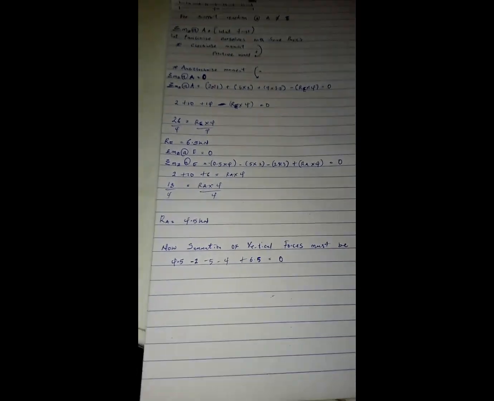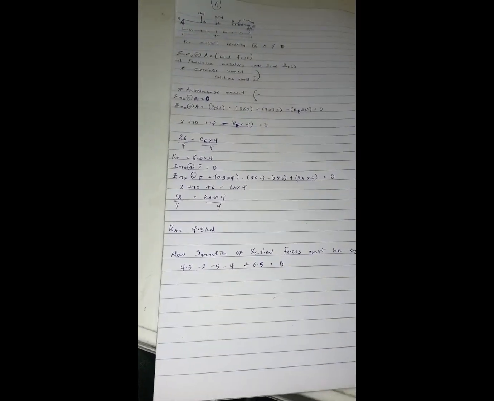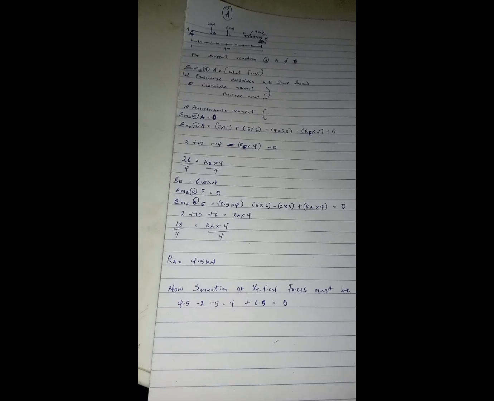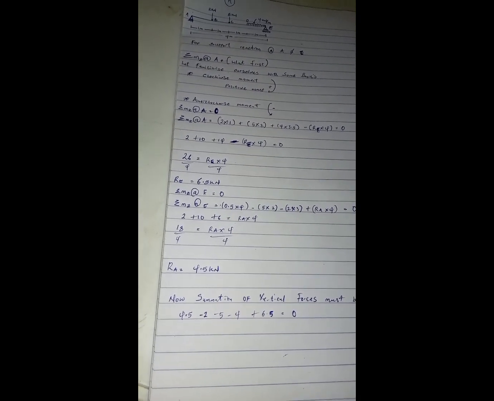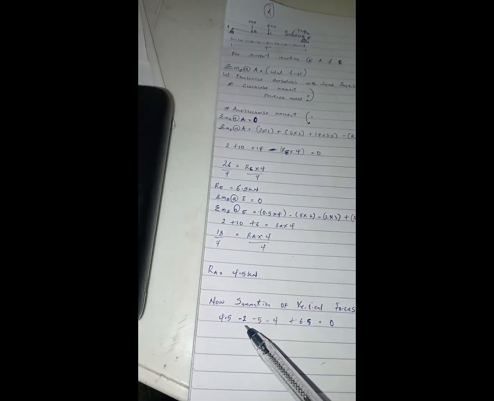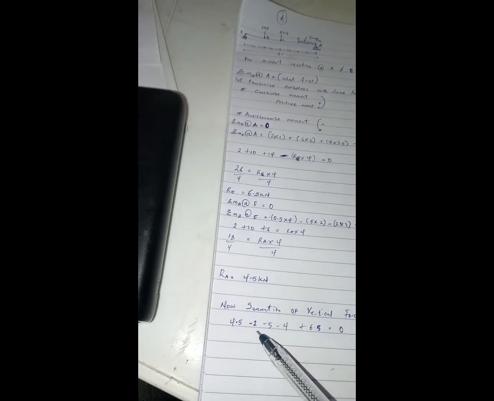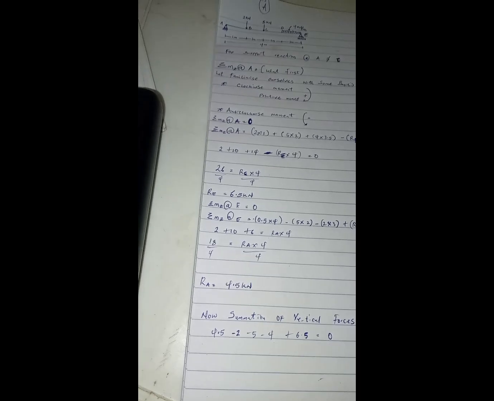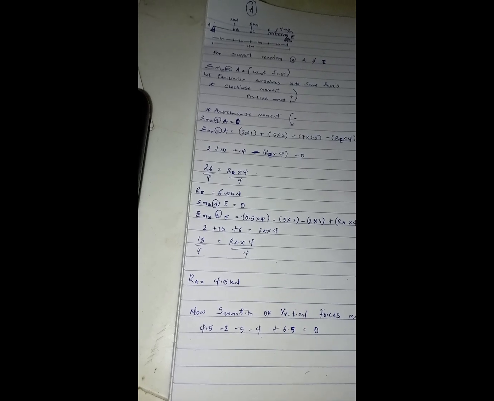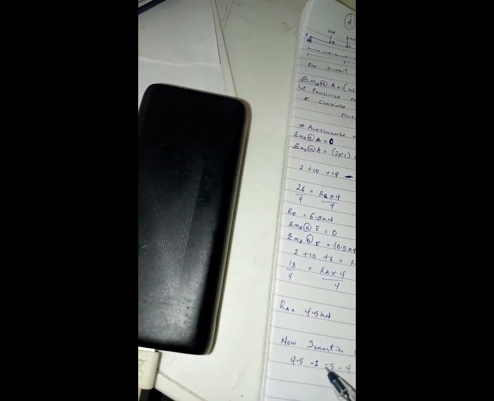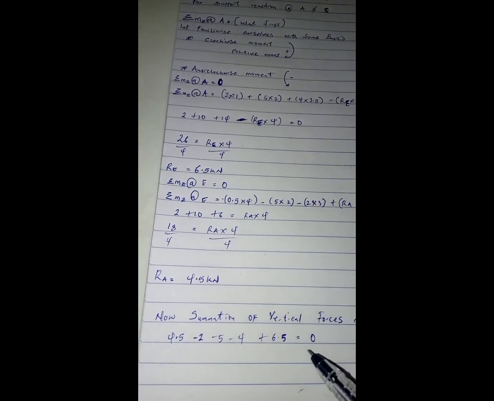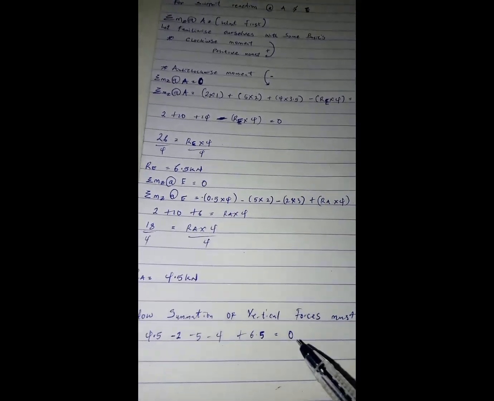Now to check our work, we are going to take the summation of vertical forces according to the equilibrium equation. First of all, we have 4.5 kilonewton acting upward, and we have 2 kilonewton acting downward, which is negative. We attach a positive sign to all those forces acting upward and a negative sign to all those acting downward. So we see minus 2, minus 5, minus 4, plus 6.5. When you sum up everything, it is equal to 0.